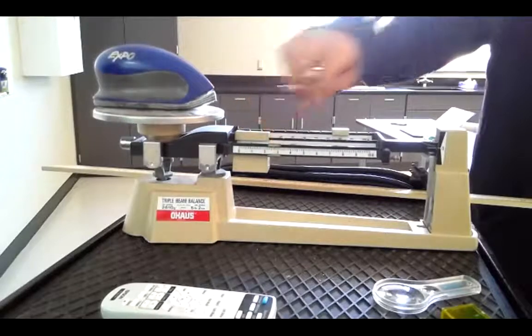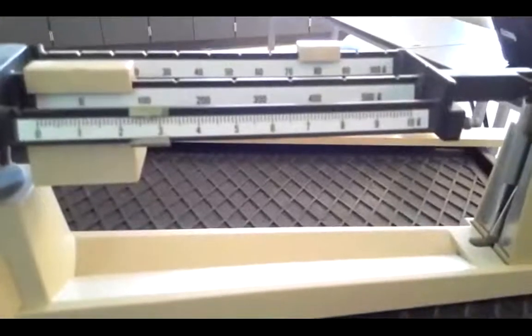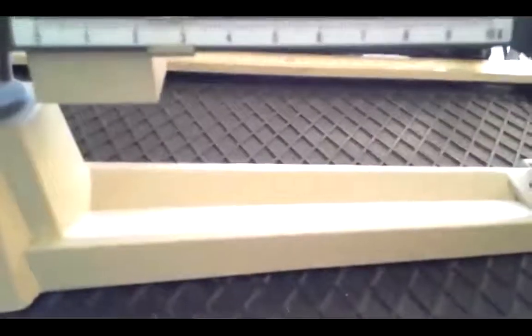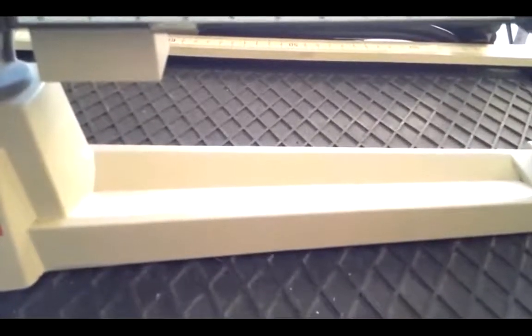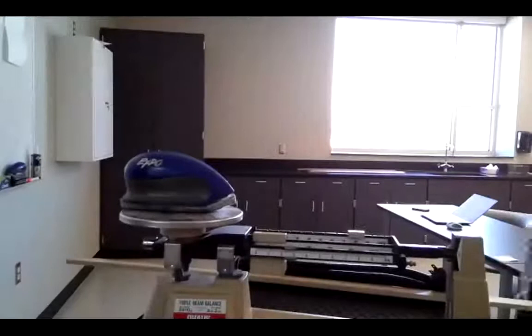That's pretty good. So if you look at that, you've got 80 plus 2.8. So 82.8 grams is what you would write.